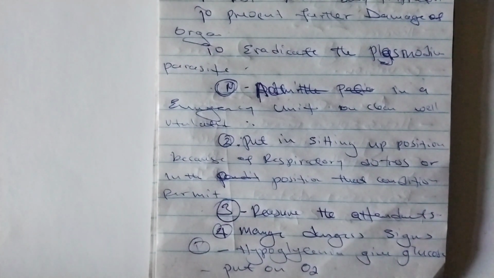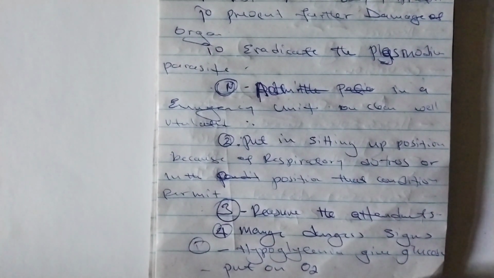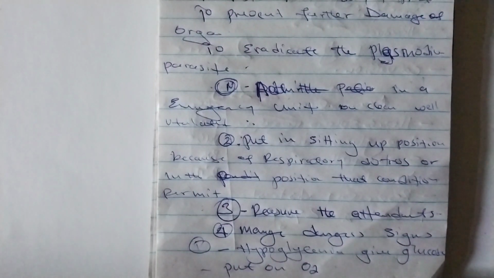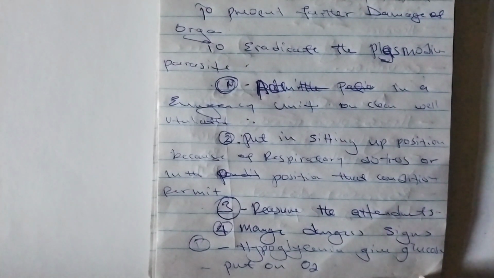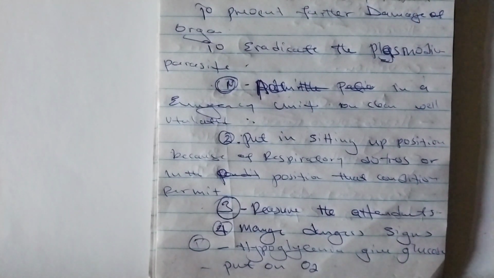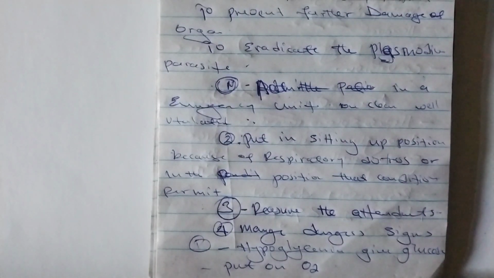Then we manage the danger signs which are going to put the patients into problems very fast. And what are those signs? One, we are going to manage hypoglycemia by giving glucose. In children, if this is a child, we are going to give 5 mL per kilogram body weight.